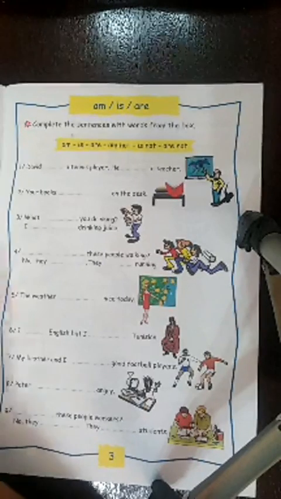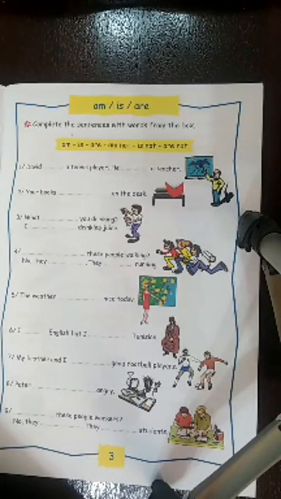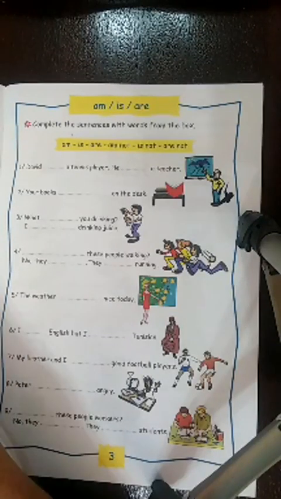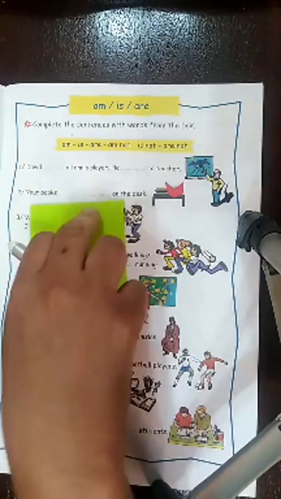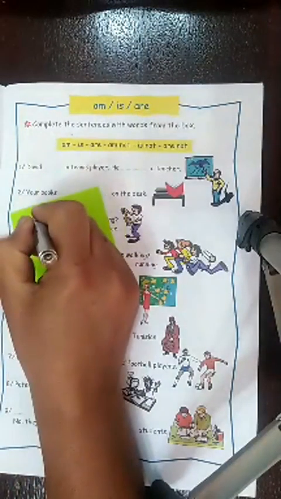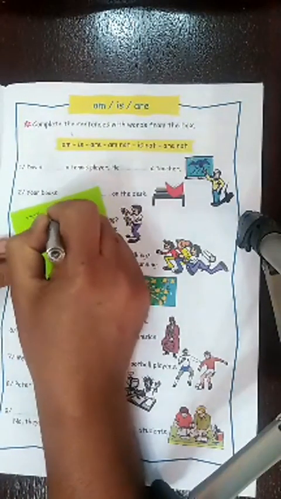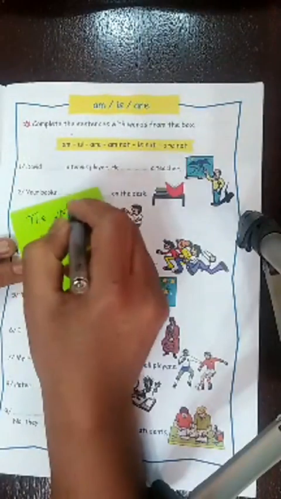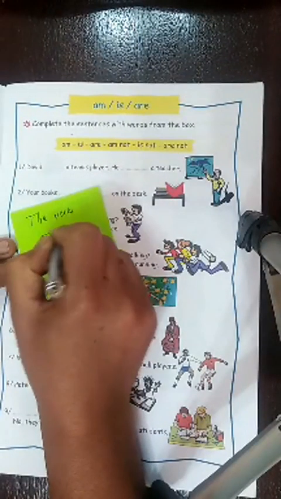As you can see, we are going to deal with the first lesson in this series of live sessions, and it's going to be the verb to be, one of the most important verbs in the English language, the verb to be.